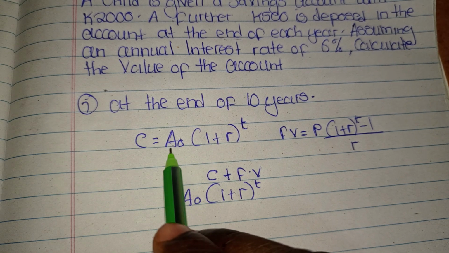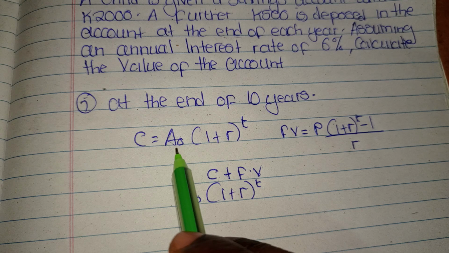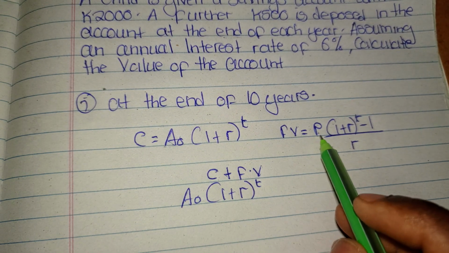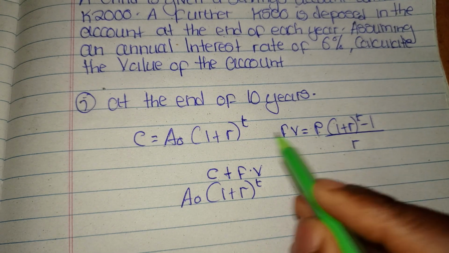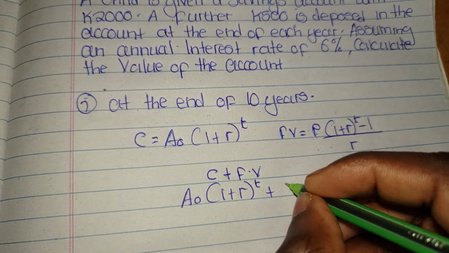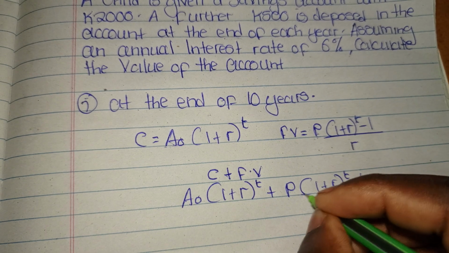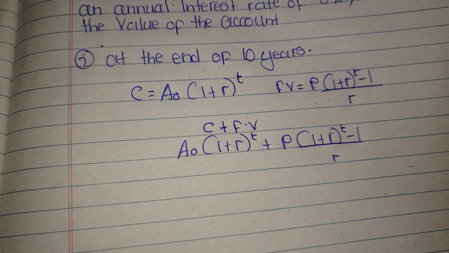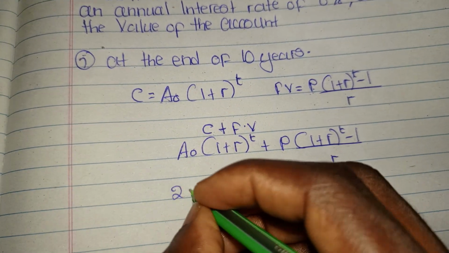The reason why I have put A naught and P here is that if I put A naught and A naught, it would tell me this amount is the same as that amount. So I have just differentiated the letters to show we are putting different figures there. Then we add this, which is 1 plus r to the power t minus 1 over r. Note that the A naught of the compound investment, which was put in the bank, was 2,000.